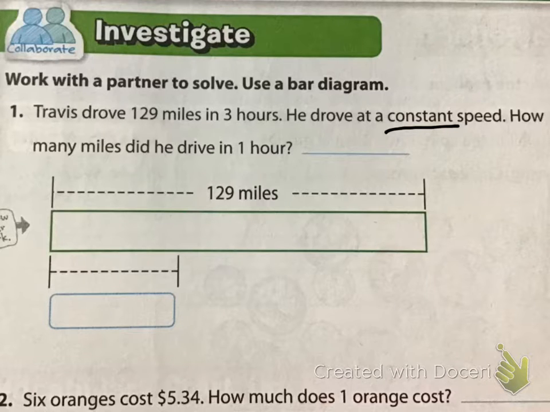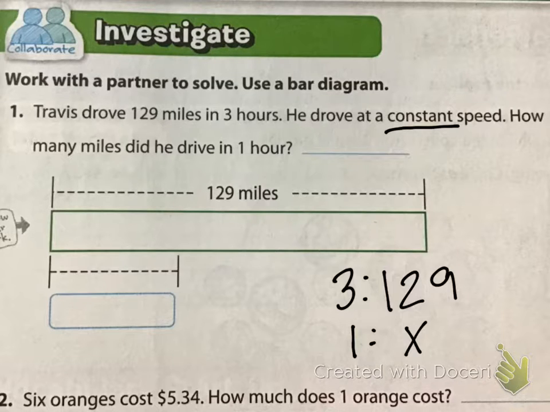We're going to simplify. What's our initial ratio? Who can tell me? Madison. 3 to 129. And we want it to be 1 to something. How do we get from 3 to 1 with dividing? Anita? Divided by 3. Super easy.